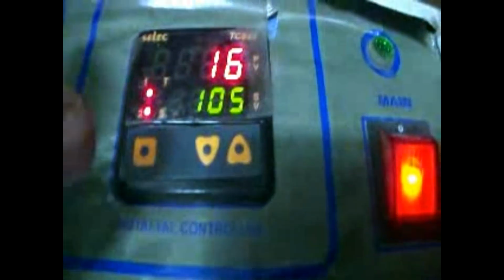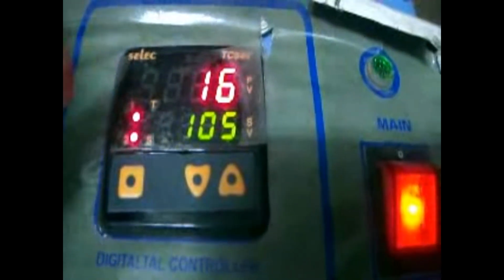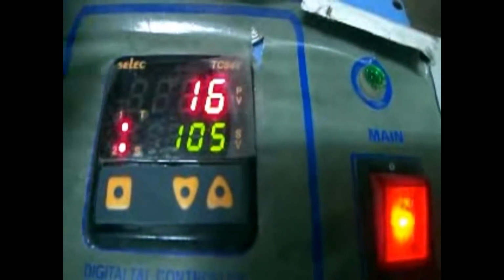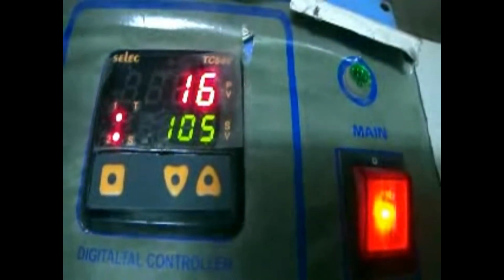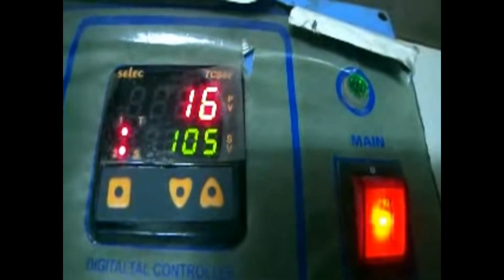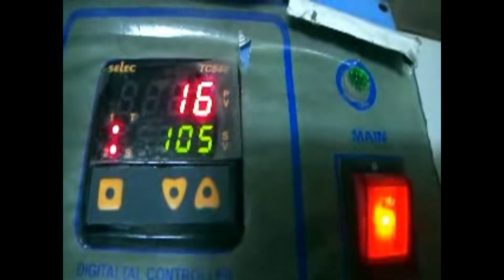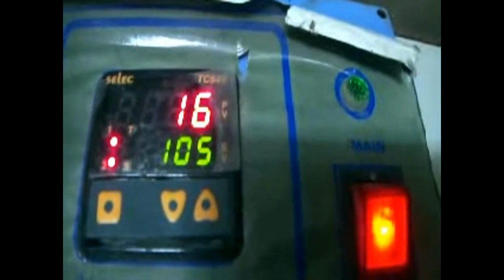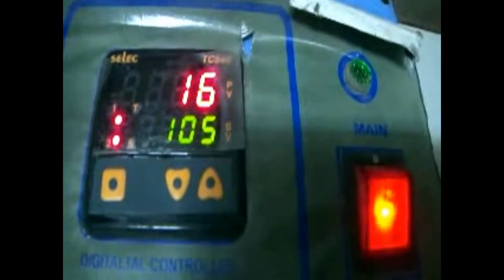Here, close this. These samples should be dried for 24 hours. So samples are put here, and you can see the temperature is 105 degrees Celsius. We need to run this oven for 24 hours to remove almost all the moisture from this soil, and then we will weigh it again to find out the volumetric content of moisture in the soil.